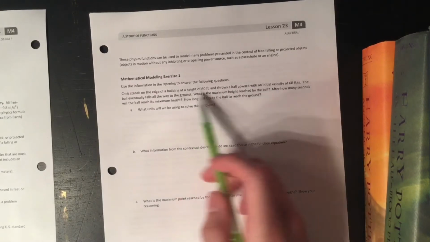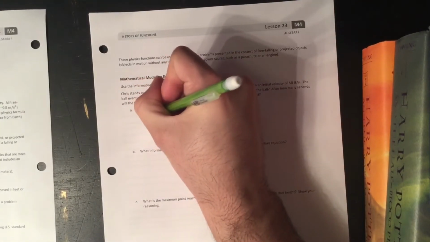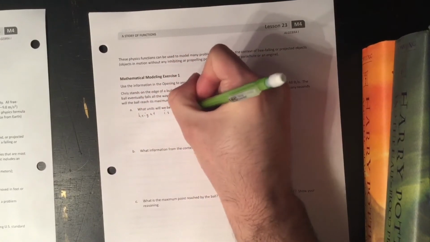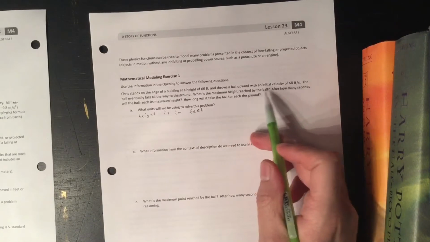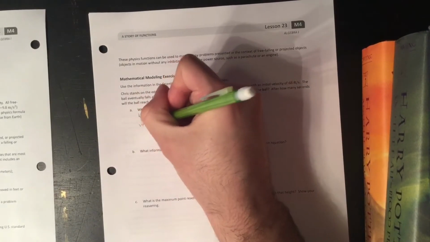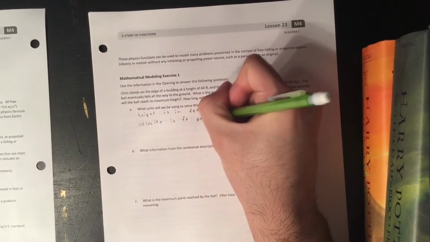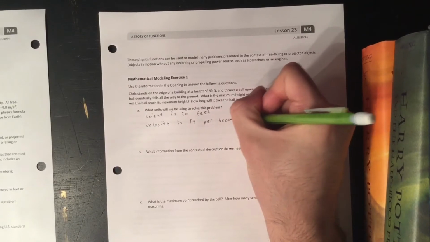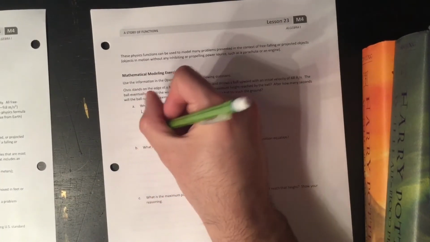So when we're looking at this, we're going to use feet. So we're going to say height is in feet. Then it says, okay, what is our velocity? So our velocity here is feet per second. And the last thing here, what would our time be? Time is measured in seconds.